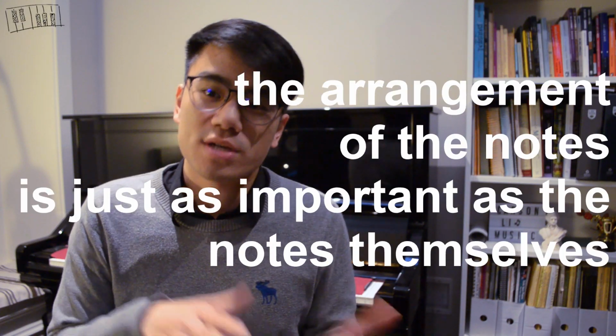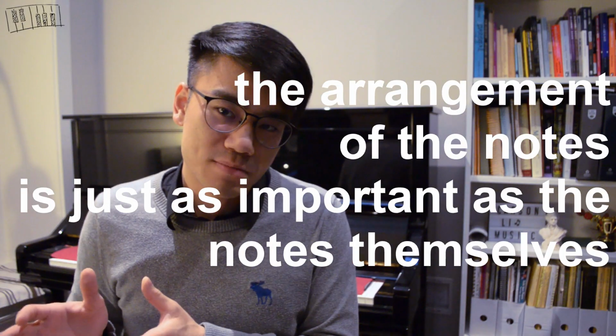So there you have it. Remember, the arrangement of the notes is just as important as the notes themselves. The voicing of the chord is just as important as the notes in the chord, because it brings out certain characteristics and it highlights certain qualities of that chord.